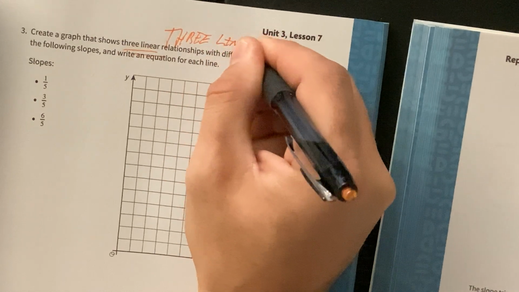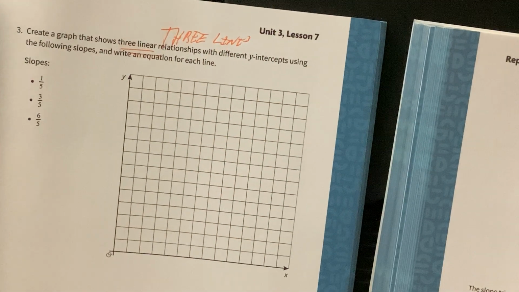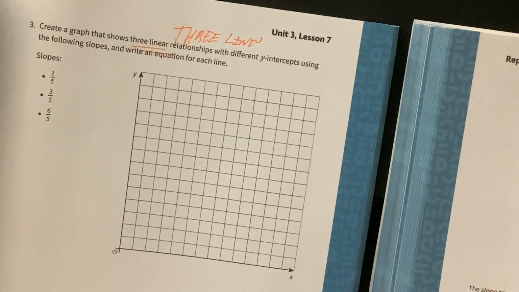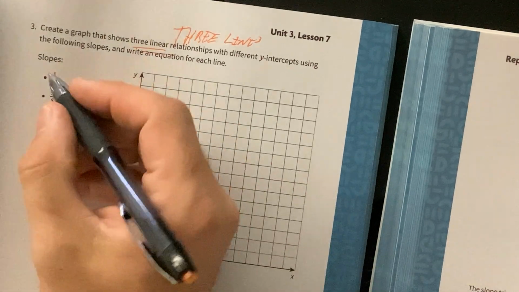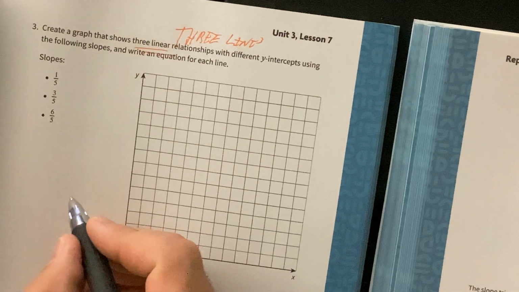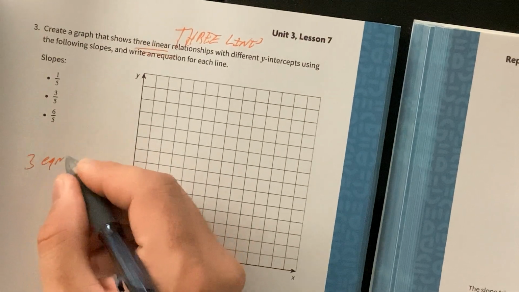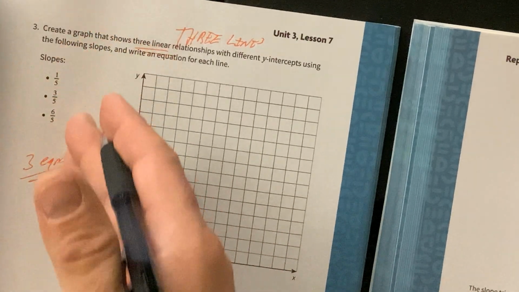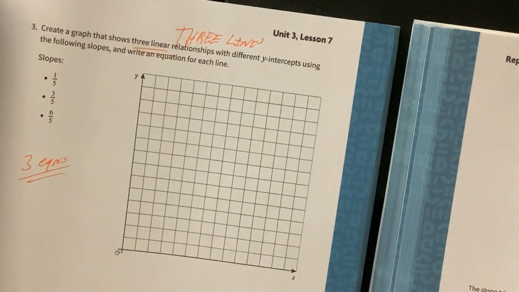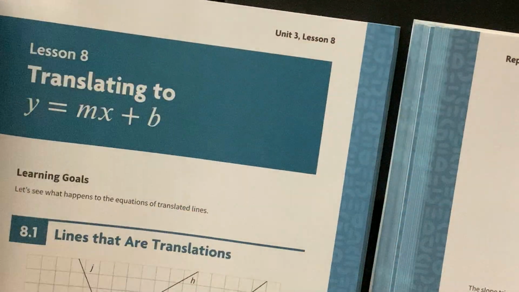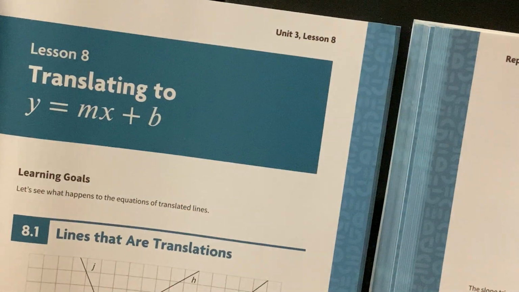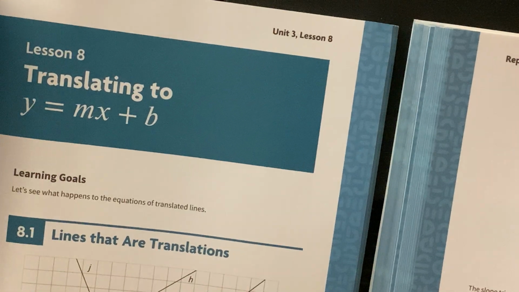3 different lines. Has different y-intercepts, so you pick the y-intercept. It's up to you. Here are our slopes, and write the equations. So I need 3 equations. 3 lines, it tells you the slope to use. Use whatever y-intercept you want. Okay, that one's going to be up to you. And there is a number 4 on the next page as well. Write the equation. You should be able to get the slope and the y-intercept right from that graph.